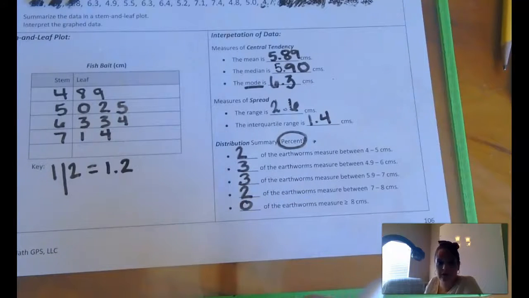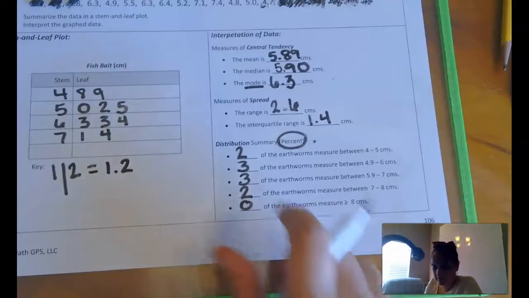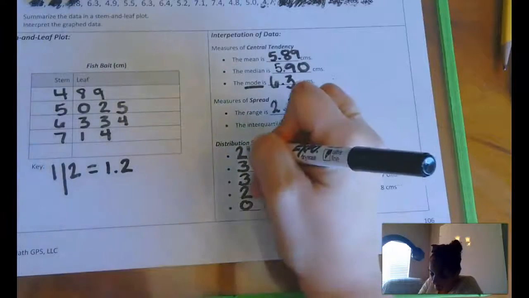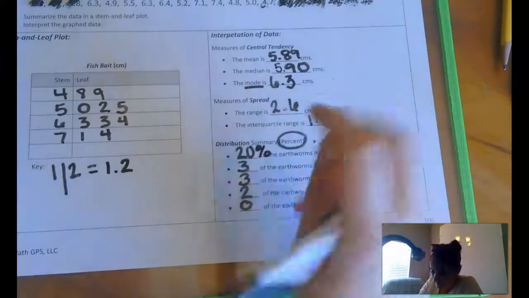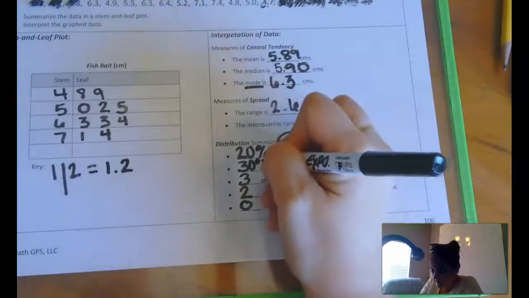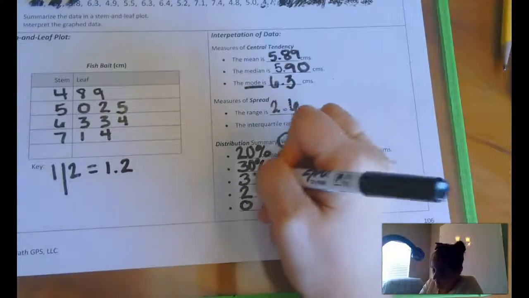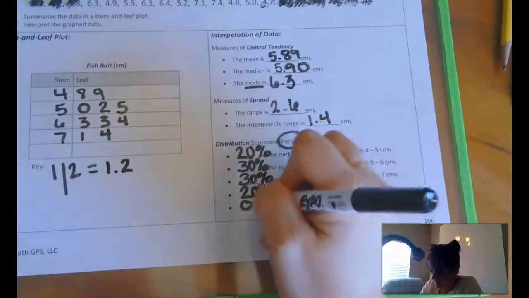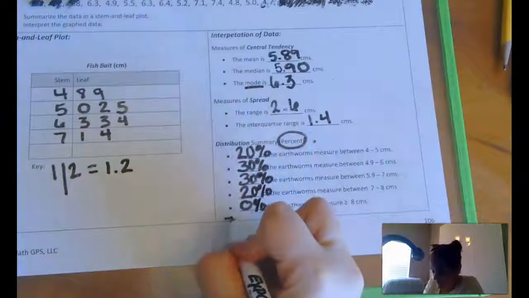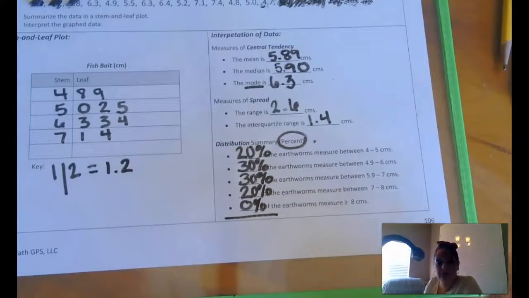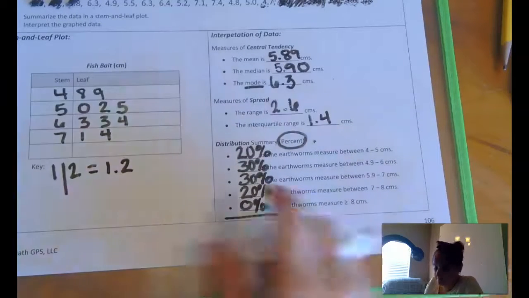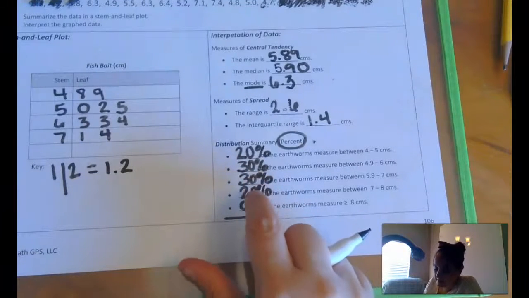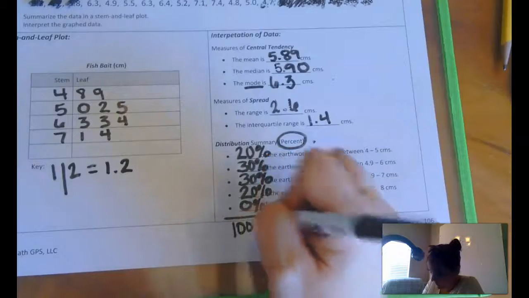Now I just make percentages. Since Ms. Garza was so nice and kept it at 10, all we have to do is multiply each number by 10 to get to 100. So 2 times 10 is 20%. 3 times 10 is 30%. 3 times 10 is 30%. And 2 times 10 is 20%. Even when we've checked it already, we're going to check to make sure that equals 100%. 20 plus 30 is 50, 50 plus 30 is 80, and 80 plus 20 is 100%.